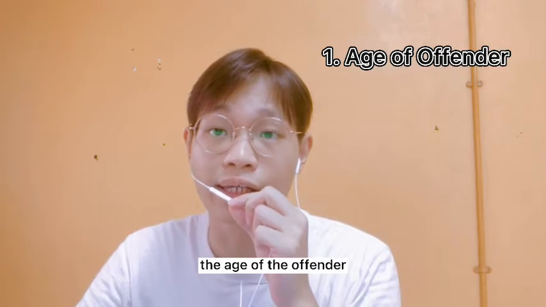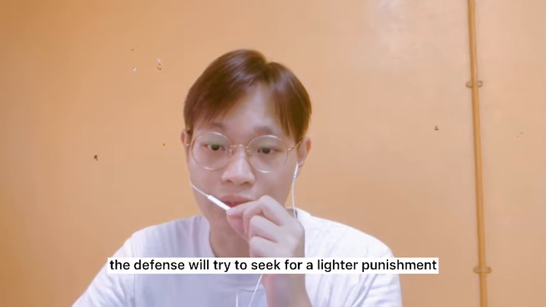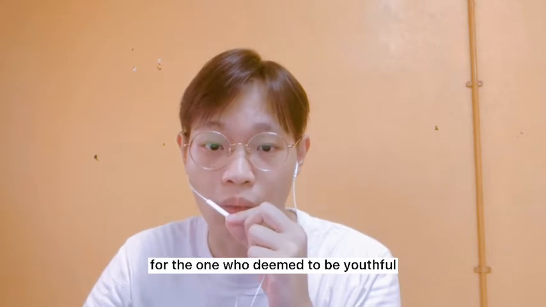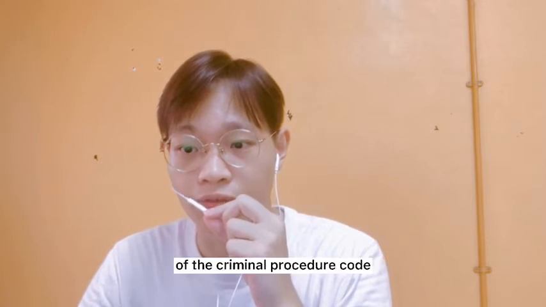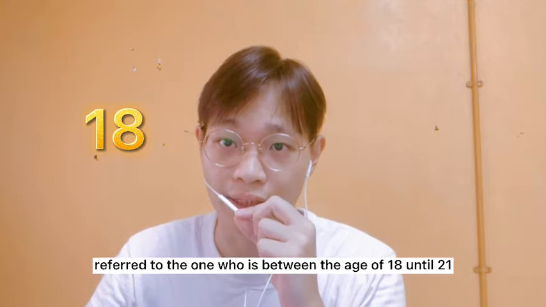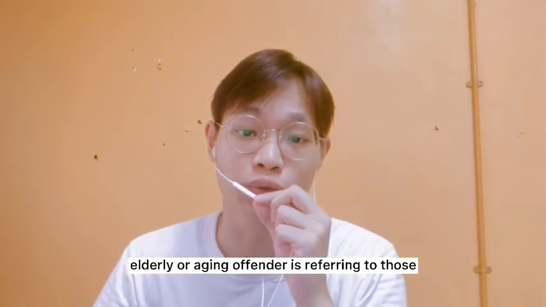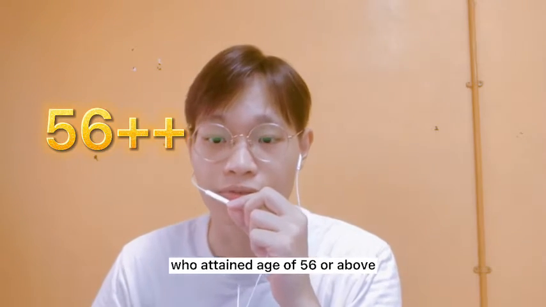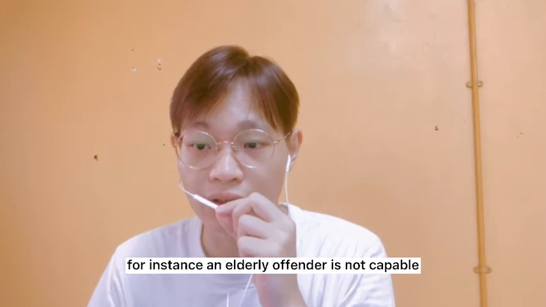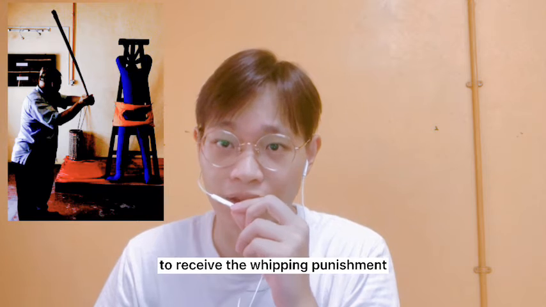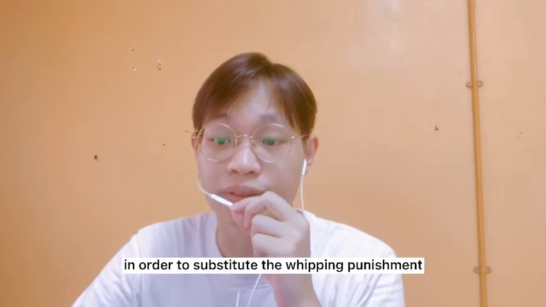First and foremost, the age of the offender. Normally, the defense will try to seek a lighter punishment for one who is deemed to be a youthful or elderly offender. Based on the interpretation of Section 2 of the Criminal Procedure Code, a youthful offender refers to one who is between the age of 18 and 21. Meanwhile, an elderly or aging offender refers to those who have attained the age of 56 or above. For instance, an elderly offender may not be capable of receiving the whipping punishment in terms of his physical condition. Therefore, the defense may apply this ground to seek a lighter punishment in order to substitute the whipping punishment.